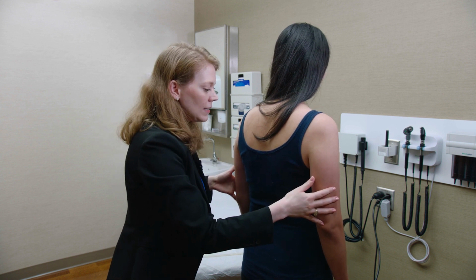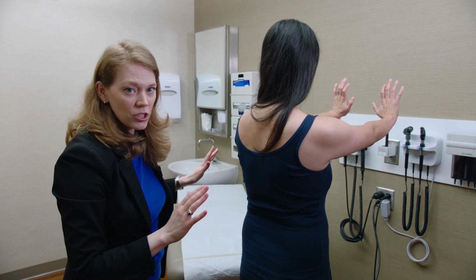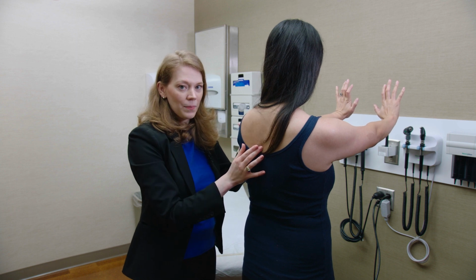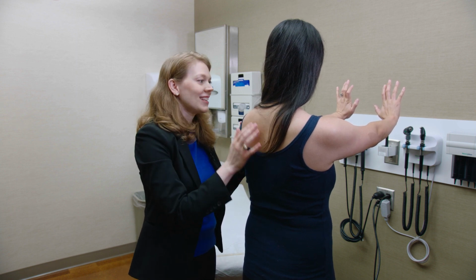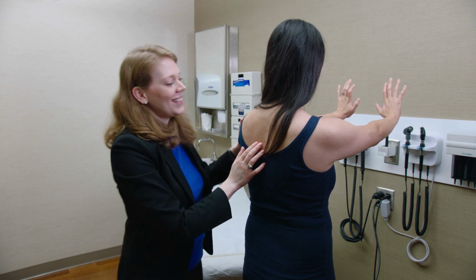Next is the serratus anterior. This is the long thoracic nerve. Ideally, you want to have the patient push up against a wall, and you want to look for winging of that scapula. She has a normal long thoracic nerve, so she does not have scapular winging.